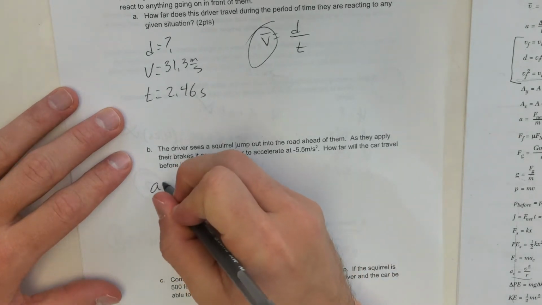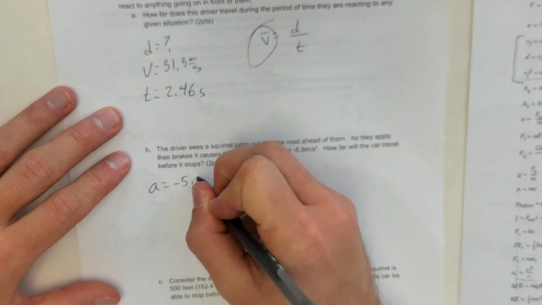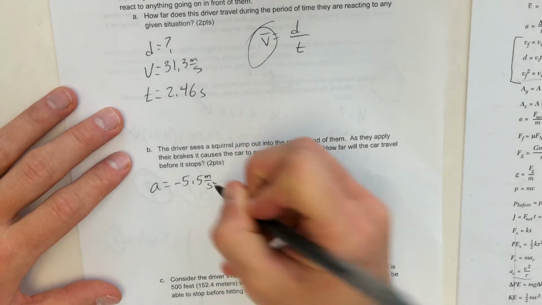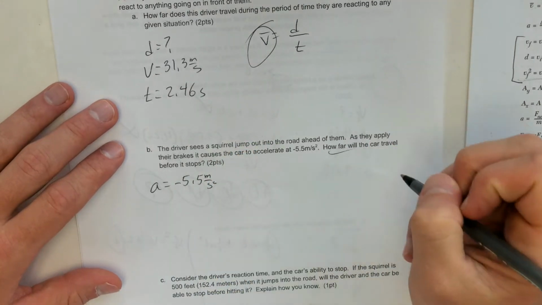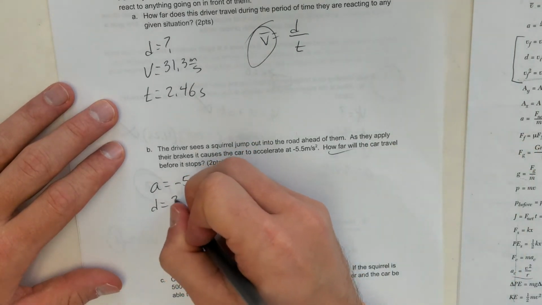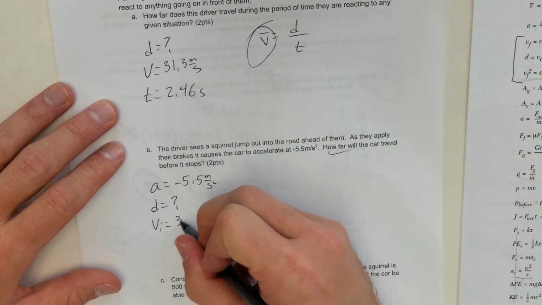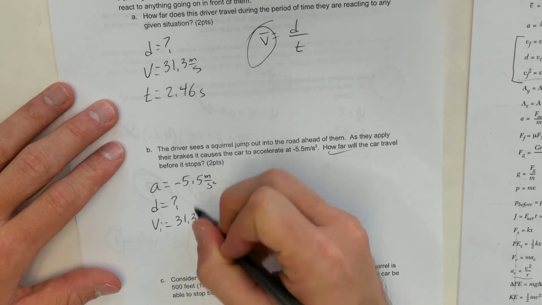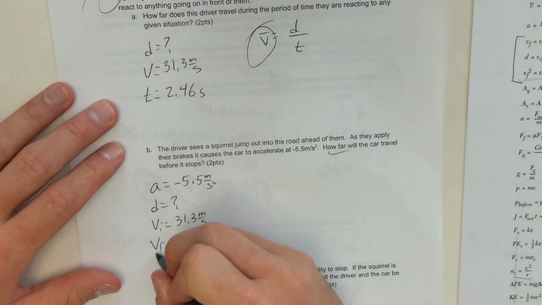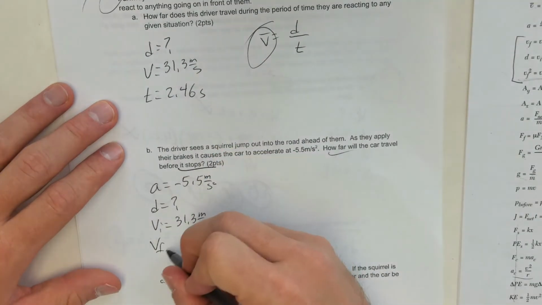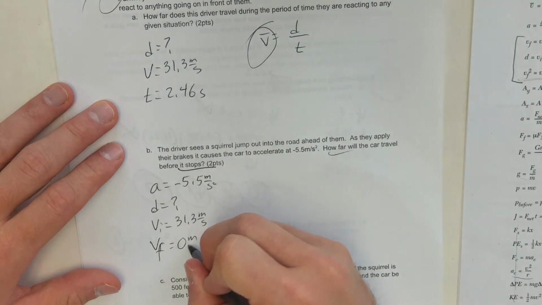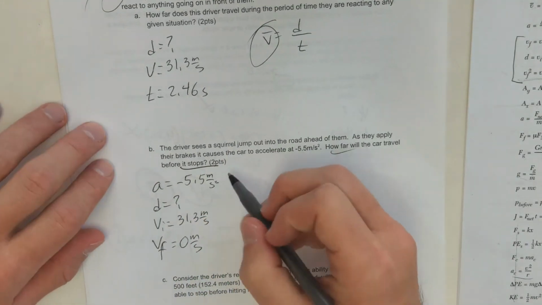Now the driver sees a squirrel jump out into the road and they apply the brakes, so they have an acceleration of negative 5.5 meters per second squared. So how far will we travel before we stop now? D equals question mark. My initial velocity is going to be 31.3 because this is all the same question 2. And my final velocity will be 0, so VF equals 0 meters per second because I've stopped.